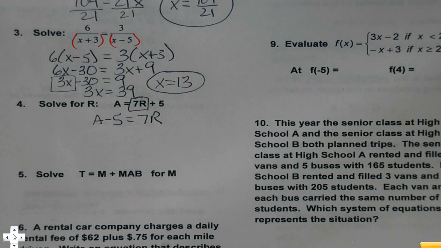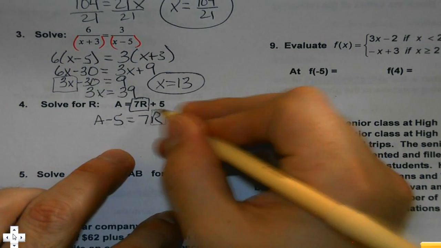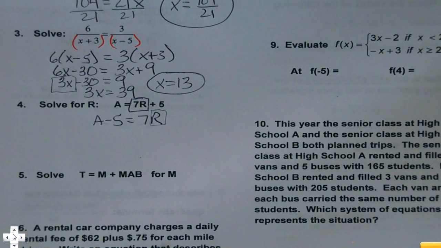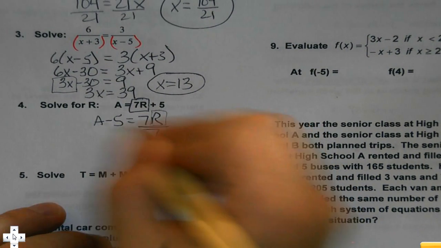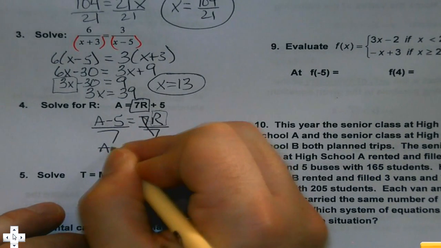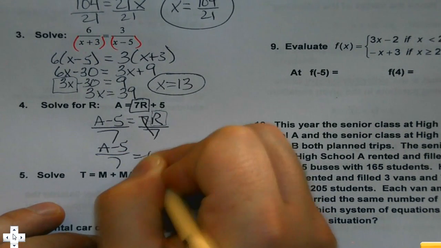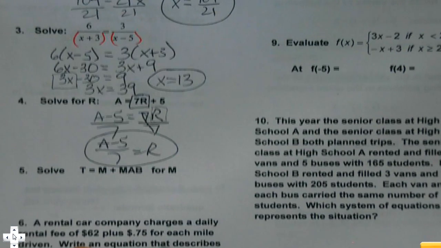And then again, since the job is to get r by itself, what am I doing to r? I'm multiplying it by 7. What's the opposite of multiplying? Divide. Good to go.